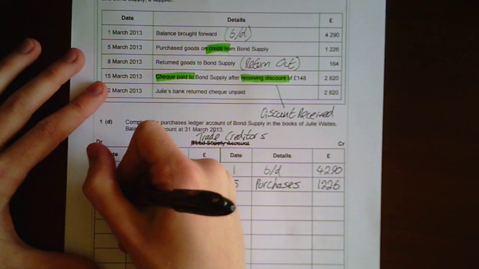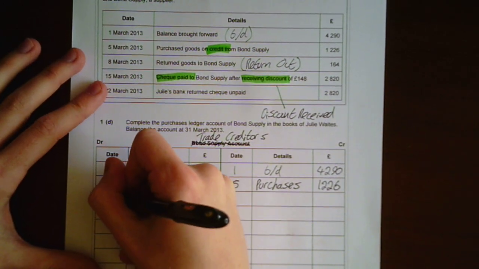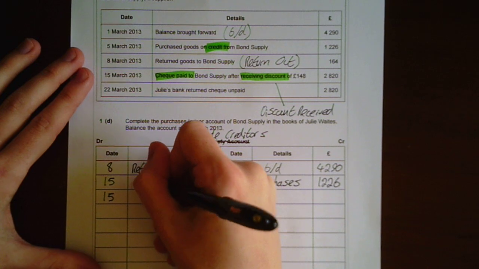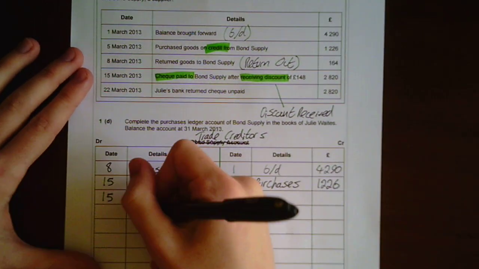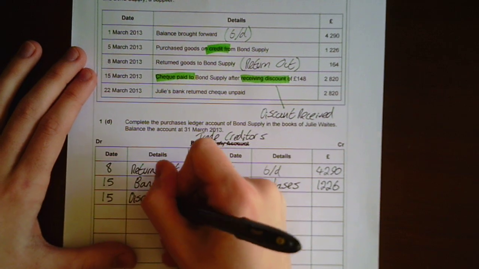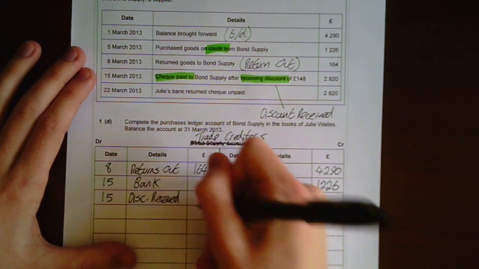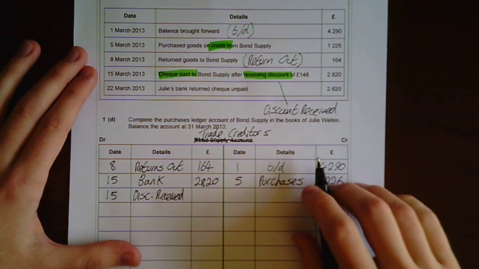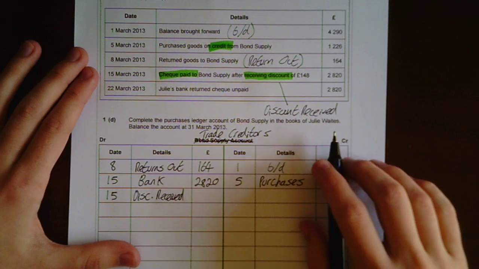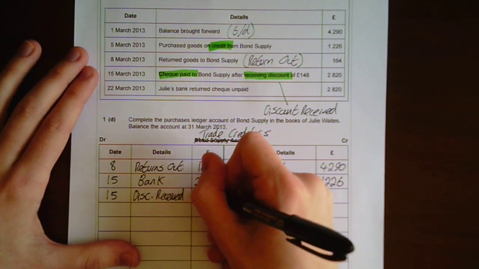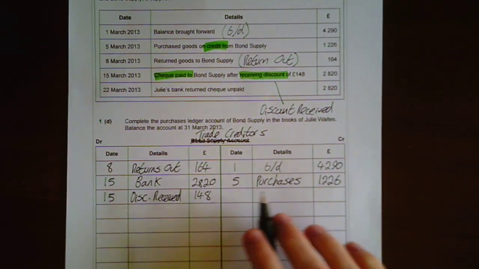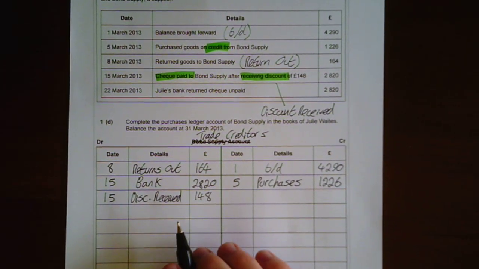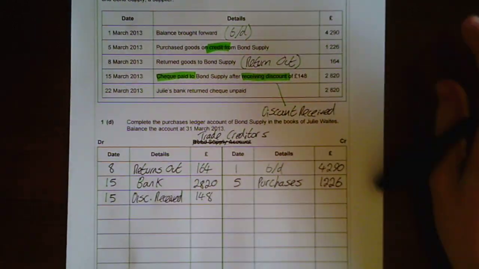So on the 15th of March, we've got 2 transactions for this. Not only did we make a payment, so that's going to be bank, it's going to decrease the bank. Not only did we make a payment, we also received a discount. So discount, sorry for abbreviating it, just so I can fit it in. So we made a payment of 2820, but we also received a discount before making that payment of 148. So both of them are going to count against the amount we owe. We've paid an amount, so it decreases the amount we owe, but also they've given us a discount, so they said you owe us less money than you initially thought.